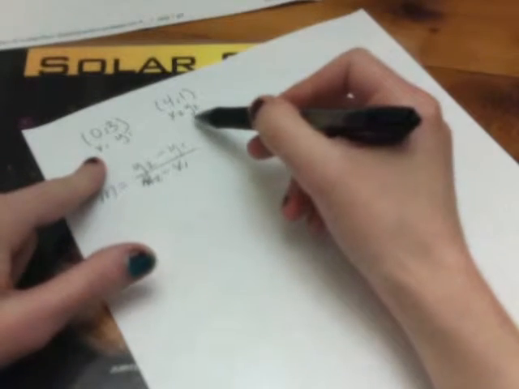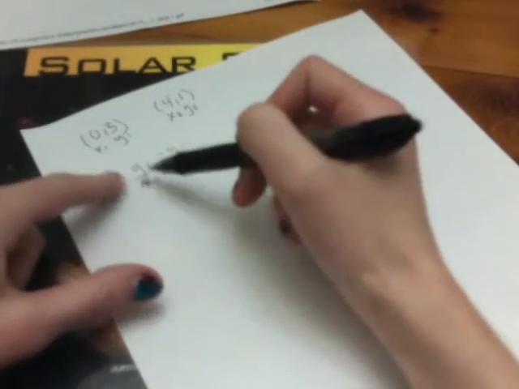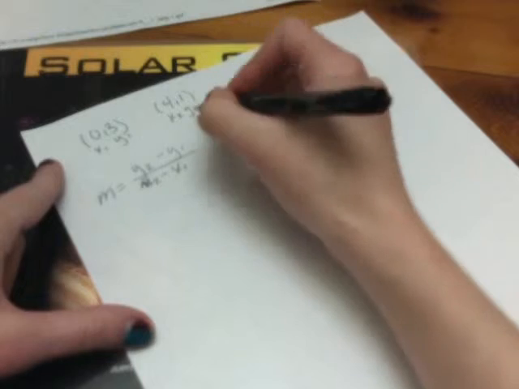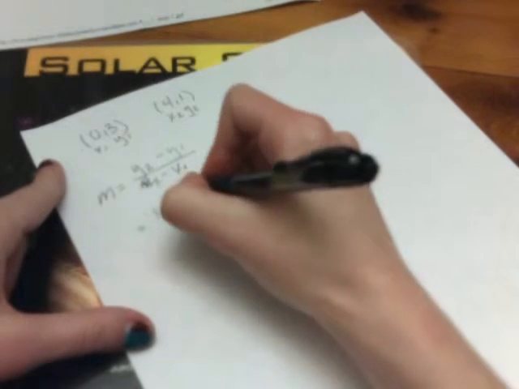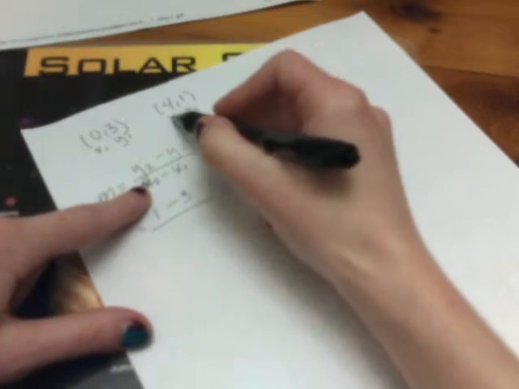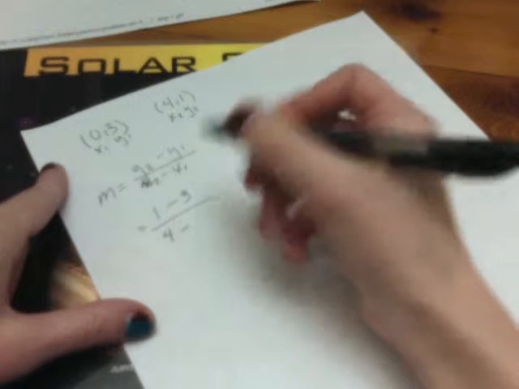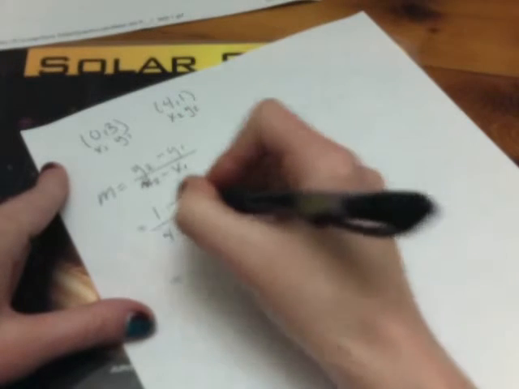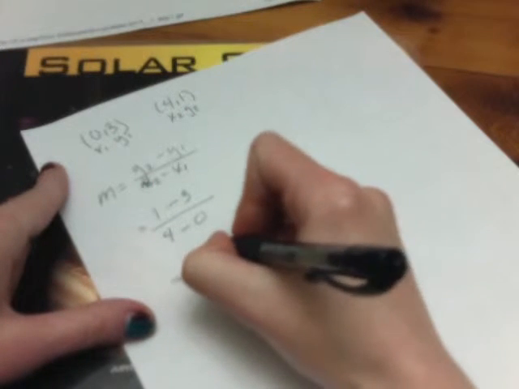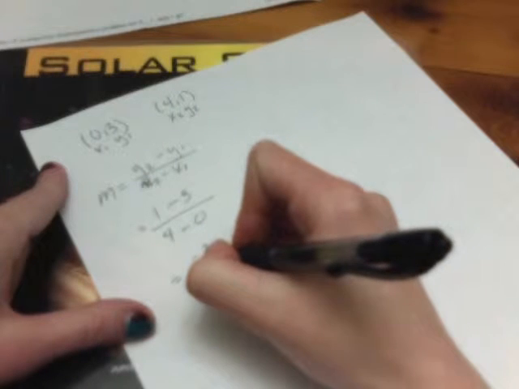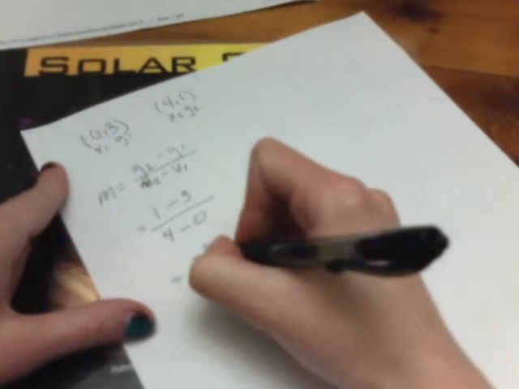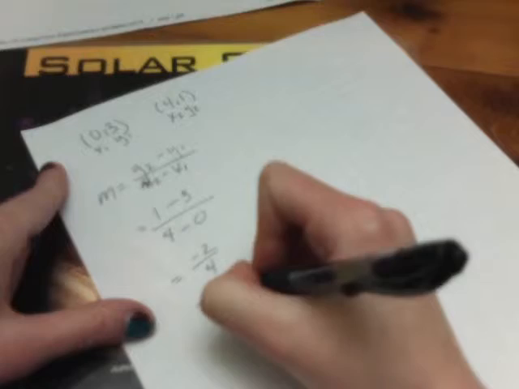Since we already labeled our points, we're going to just plug them into the equation. So y2 equals 1 minus 3 all over x2, which is 4, minus x1, 0. And so this comes out to be negative 2 over 4, which gives us negative 1/2.